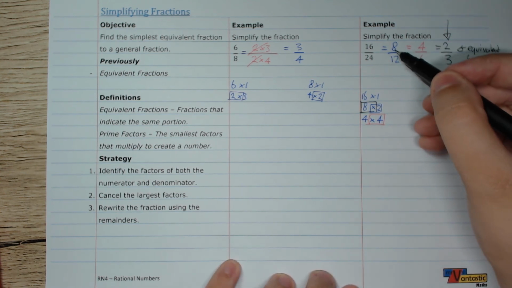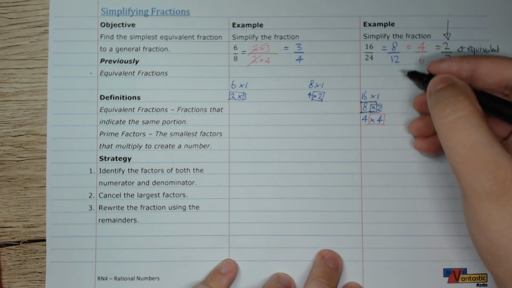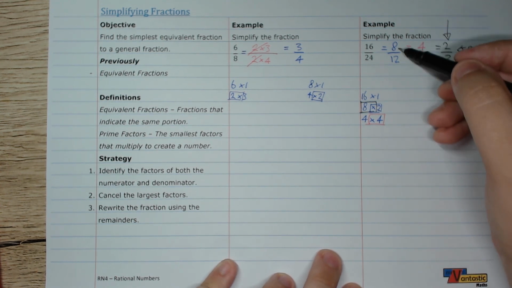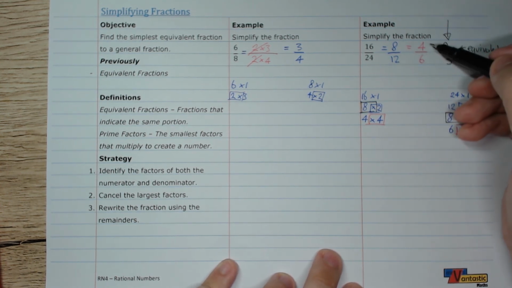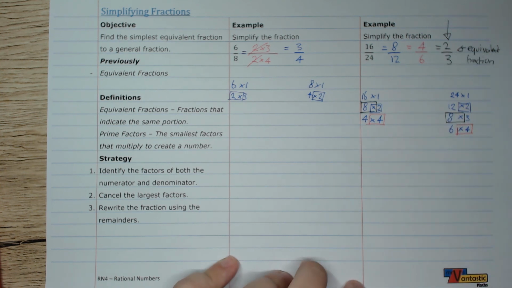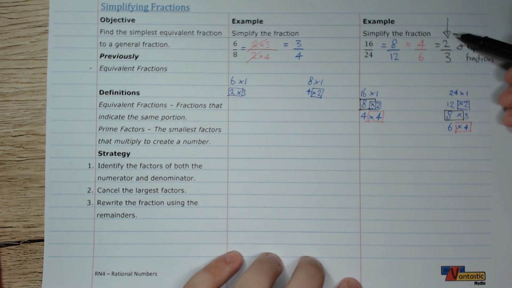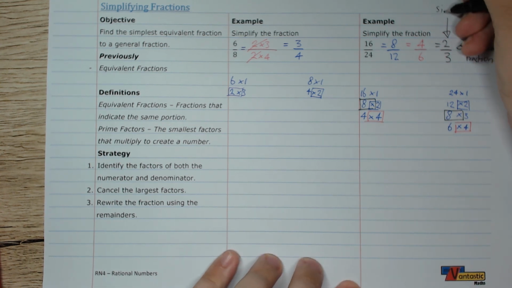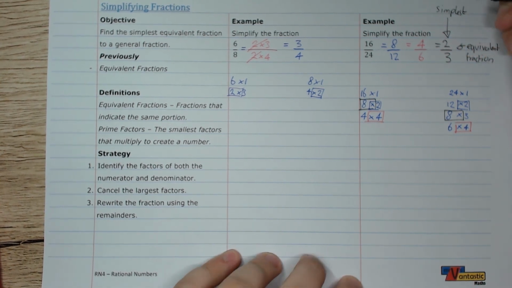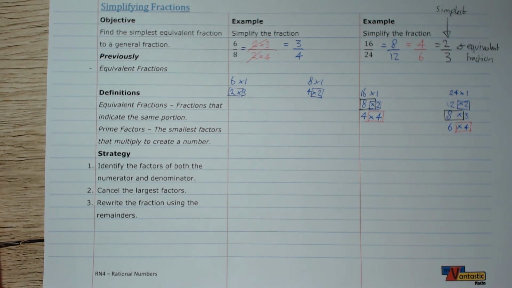Whereas 8 over 12, we could simplify again. We could simplify 8 over 12 again to become 4 out of 6 or 2 out of 3. But we can't simplify 2 over 3 anymore. So we call that the simplest fraction. And when we're simplifying fractions, that's the result we're after.